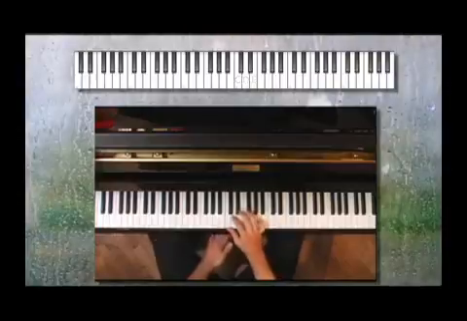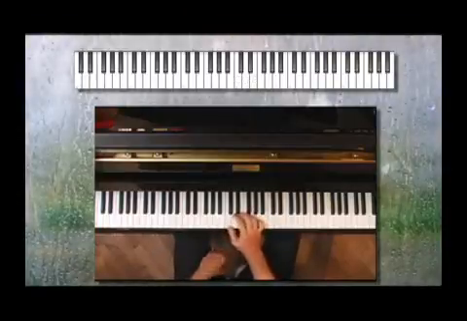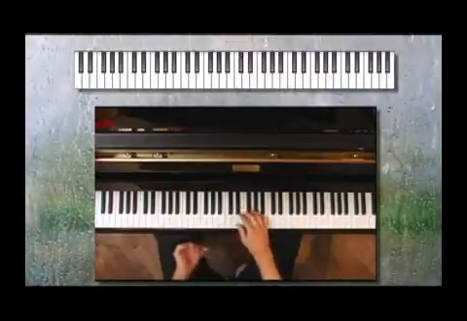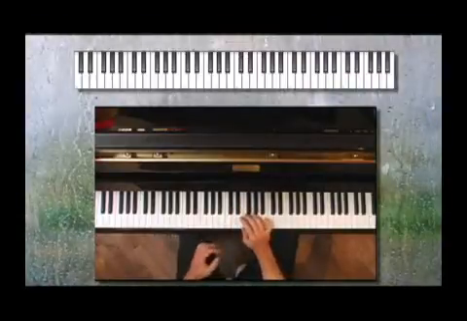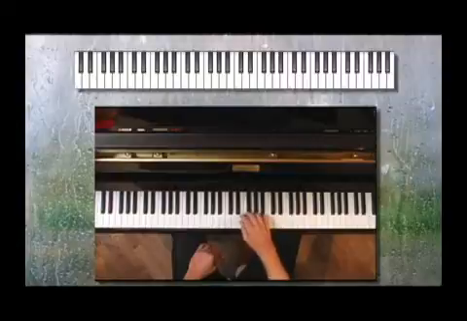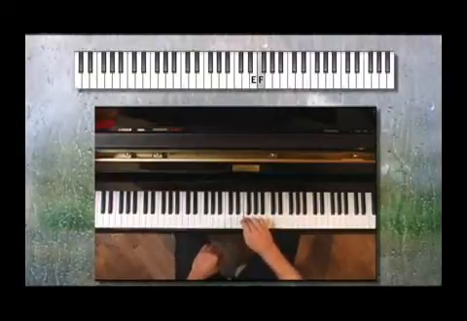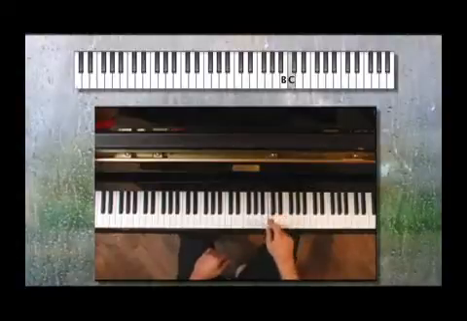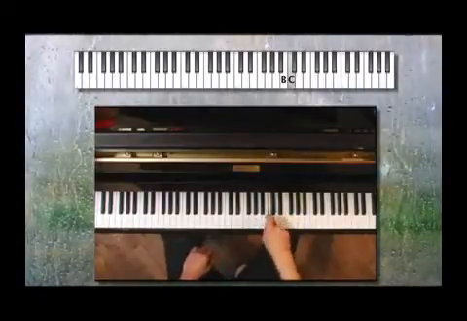A half step is the distance between a white note and a black note, say from middle C to the black note above, or between 2 white notes with no black note in between. And 2 examples are from E going to F, that's a half step, no black note in between, and from B to C. That's a half step with no black note in between.